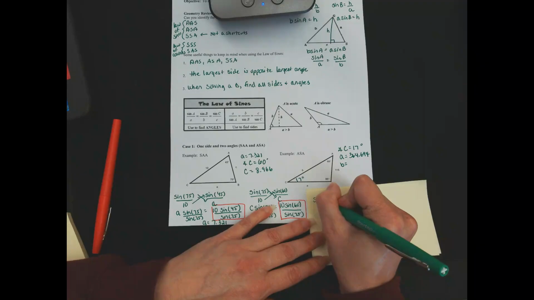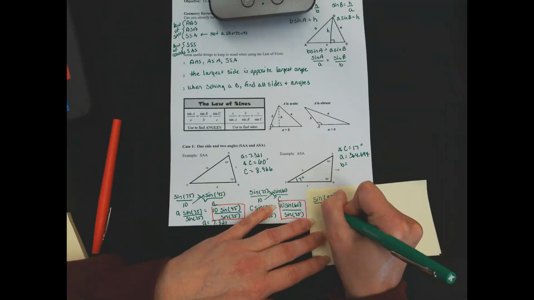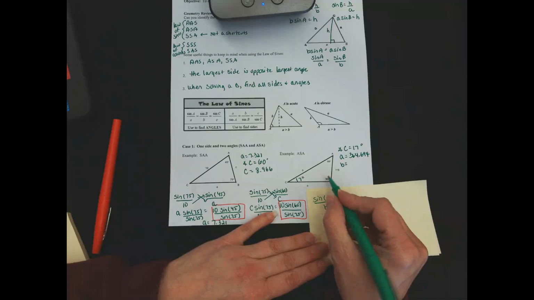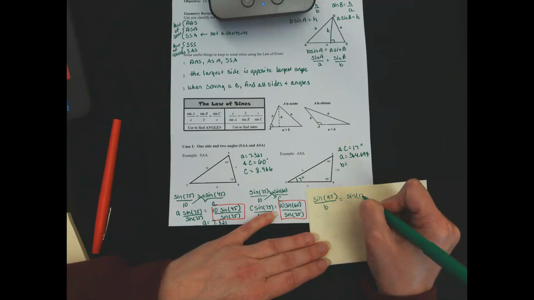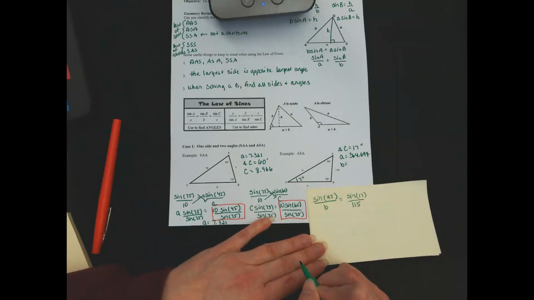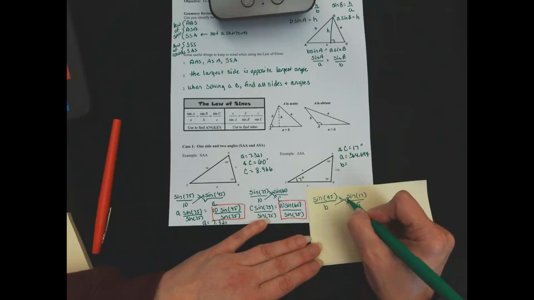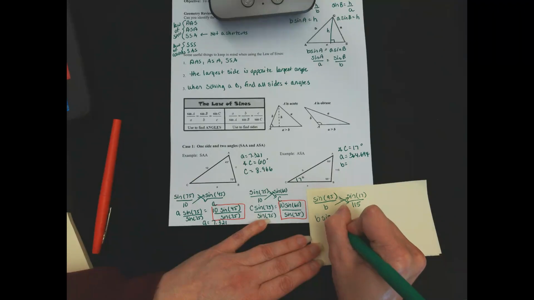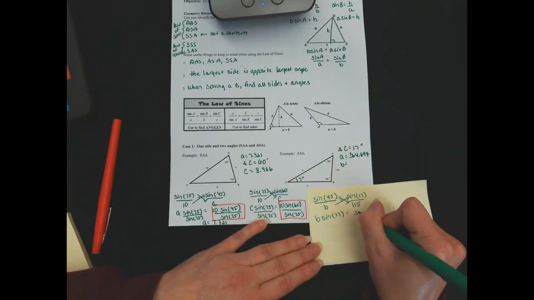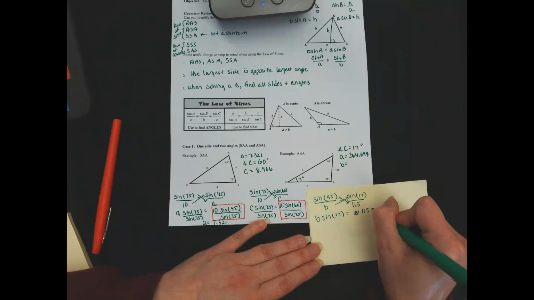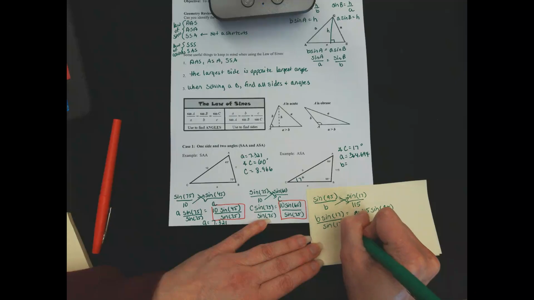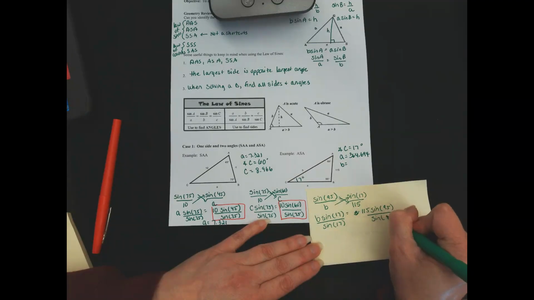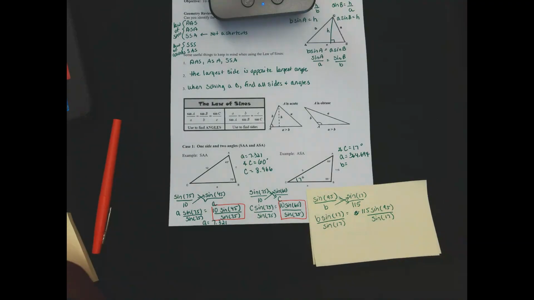So I'm going to do the same thing over here. I'm going to use sine of 95 over the side that's across from it. And I know that it's across from it because you have to go across the triangle to get to it. And that's going to be equal to sine of 17 over 115. When I cross multiply, B times the sine of 17 is equal to 115 times the sine of 95. I like to put my constant first so I'm not accidentally finding the sine of some kind of crazy big angle. Hopefully that just reduces some silly mistakes.